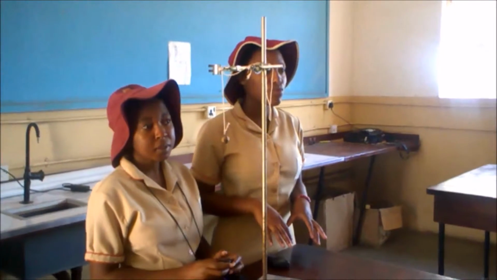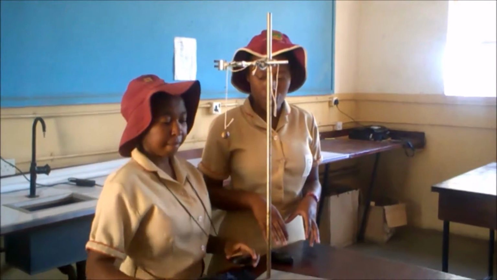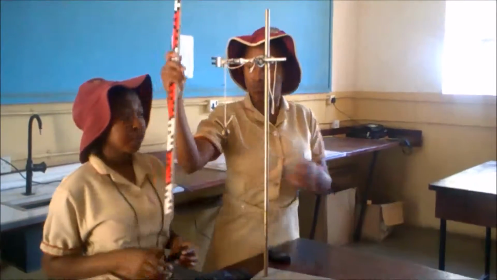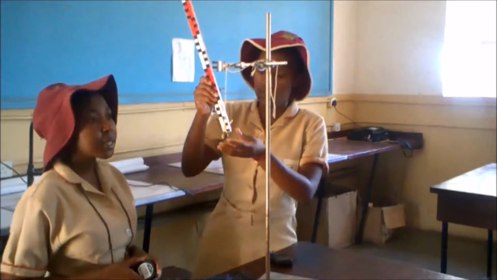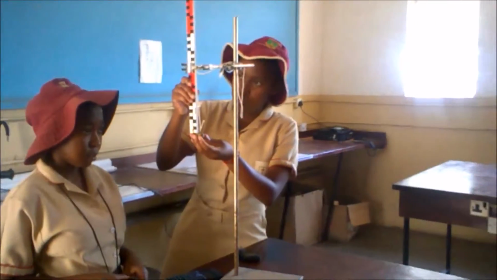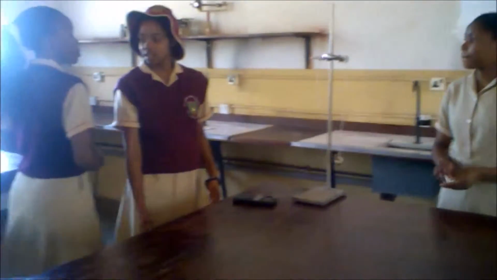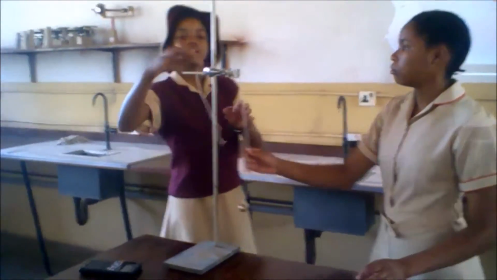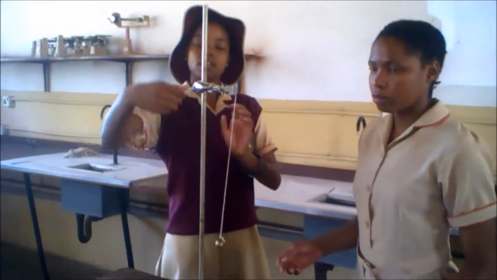Measure the length from the center of the bulb. Philip, measure the length from the center of the bulb. Set up the apparatus. Lisa, set up the apparatus quickly and measure the length from the center of the bulb.